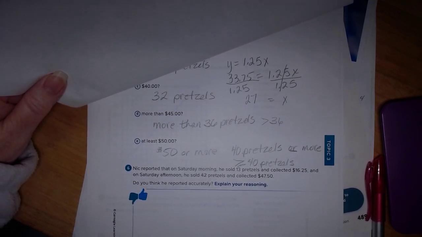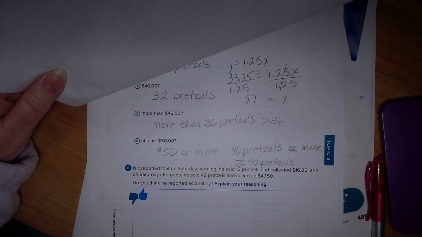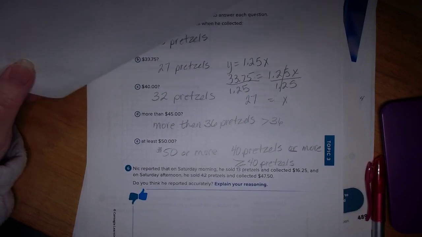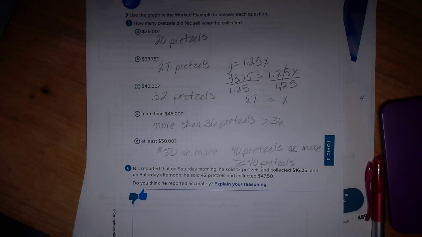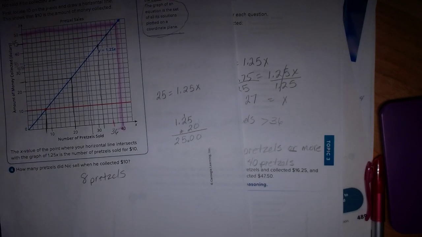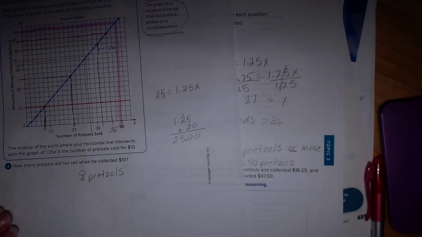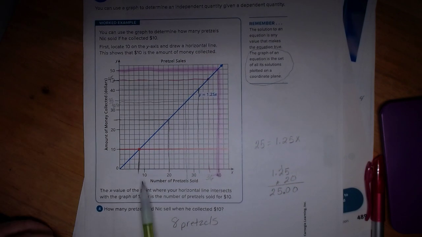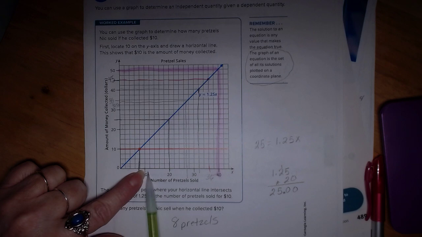Nick reported that on a Saturday morning he sold 13 pretzels and collected $16.25. And on Saturday afternoon he sold 42 pretzels and collected $47.50. Do you think he reported accurately? Well, let's see. So 13 pretzels is $16.25, he's saying. 12, 14.